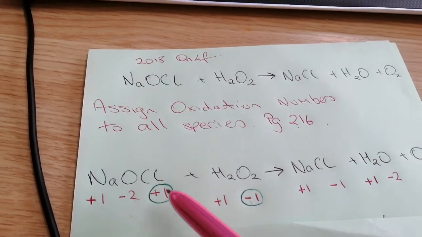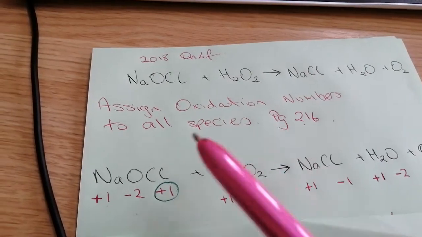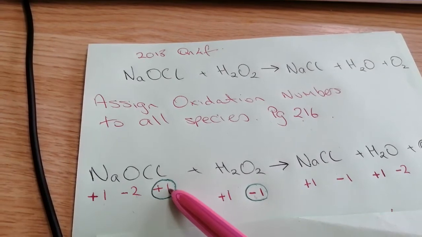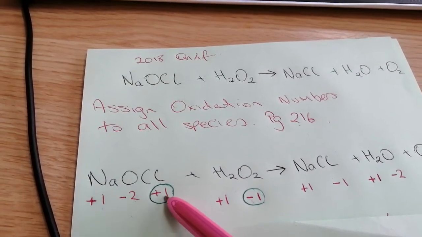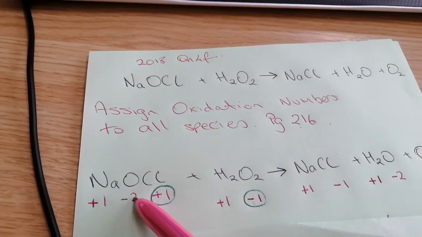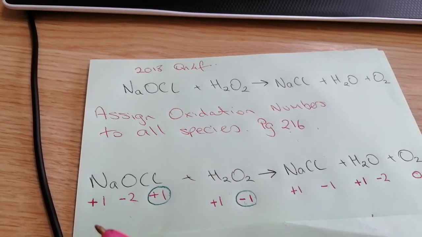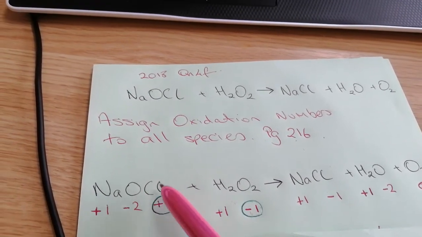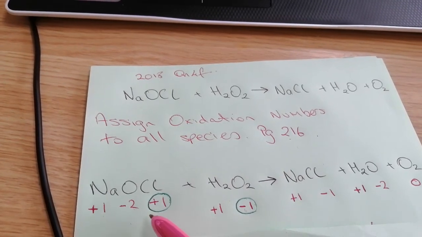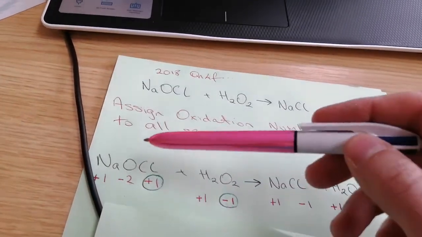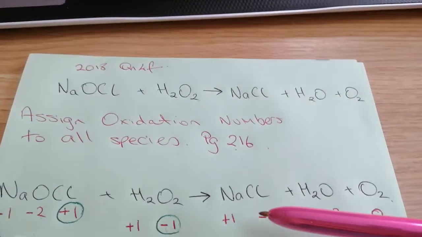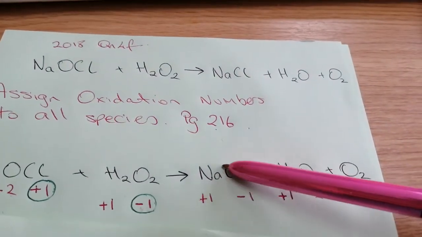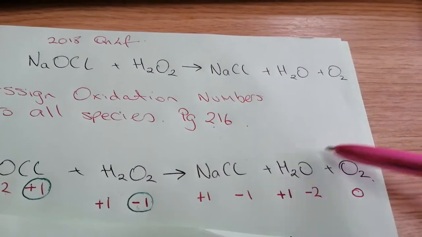Chlorine is a halogen. Now, halogens are always -1, except when they're bonded to a more electronegative element. Well, oxygen is more electronegative than chlorine. So chlorine in this situation, when it's in the hypochlorite, has an oxidation state of +1. So we can skip across to this side of the equation, and we're just going to focus on the chlorine and the sodium here, because we don't need to worry about the rest of it.